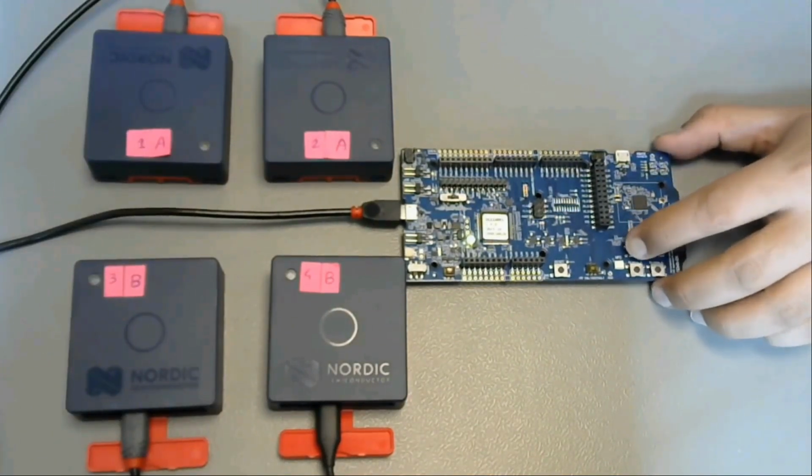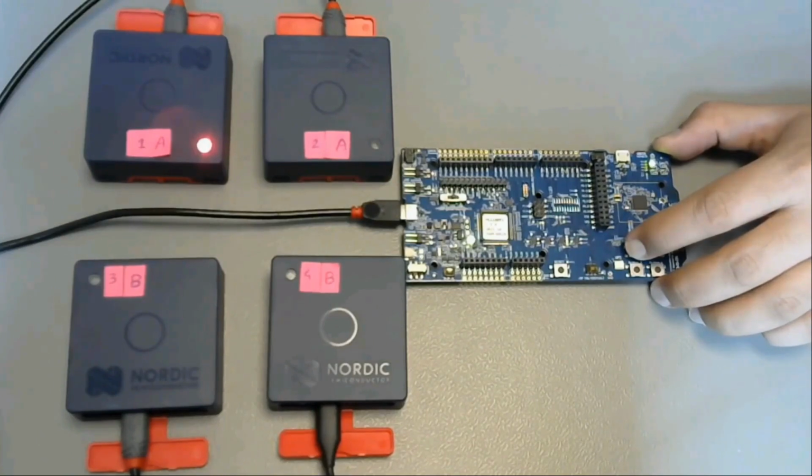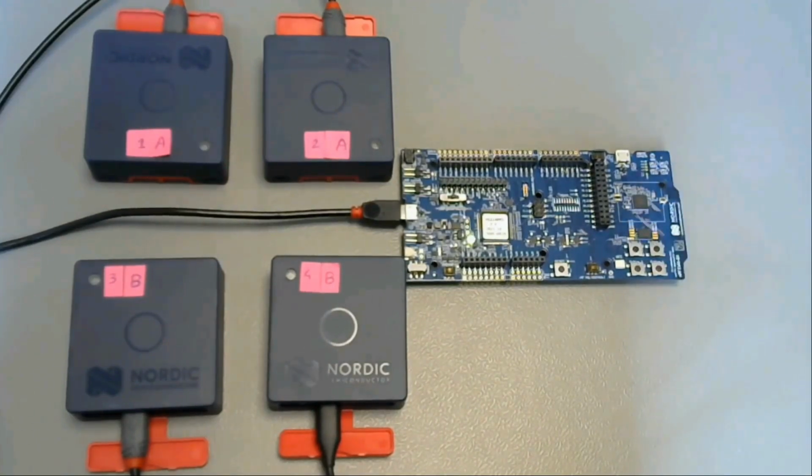So I'm going to press button 1 and the thingy 1 turns on. And now it turns off. Great.